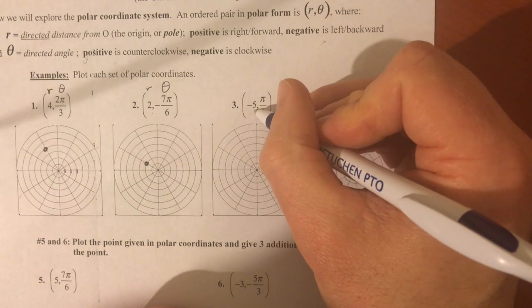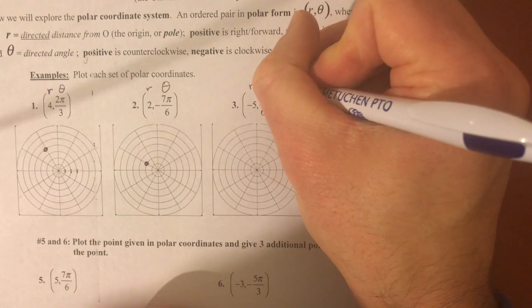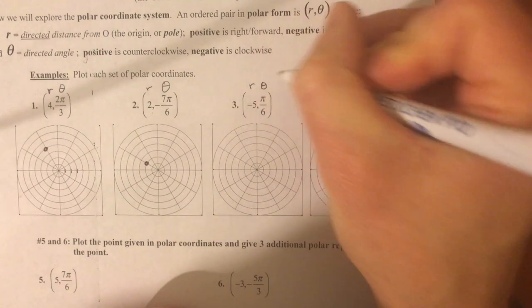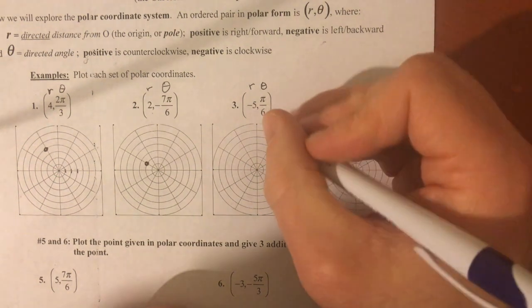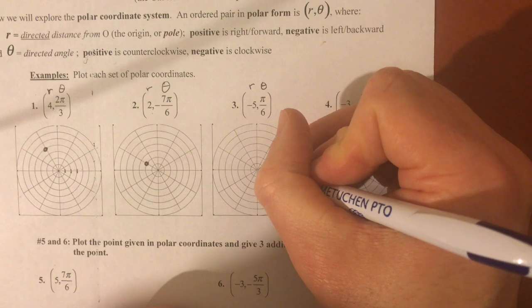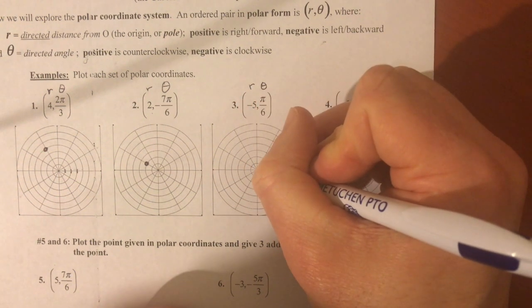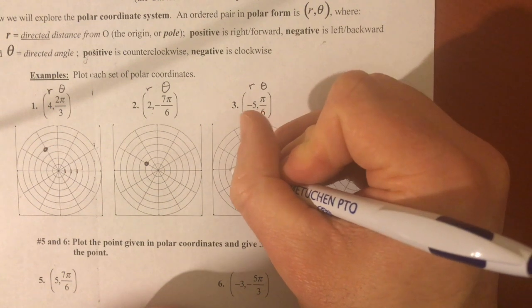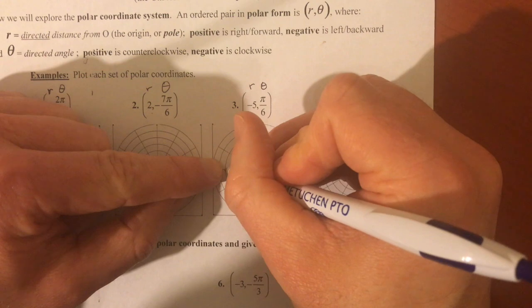Negative 5 pi over 6. So now your r value is negative, which is a little weird if you're thinking of that as a radius, because you don't normally think of a radius as being a negative value. But in this case, you can think of it two ways. One, if you like to think of doing the r value first, now it means go 5 to the left, 1, 2, 3, 4, 5, and go pi over 6 from there.